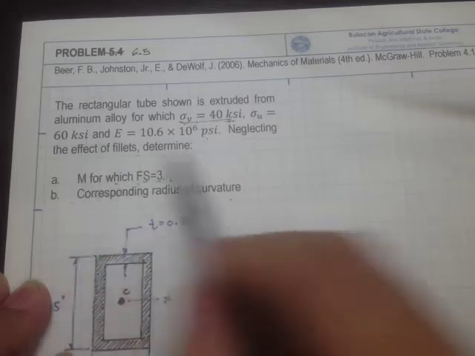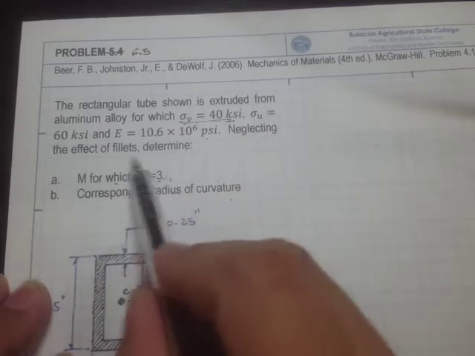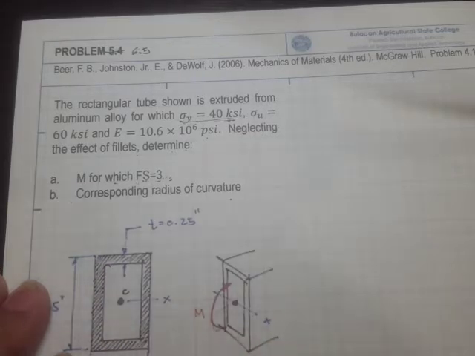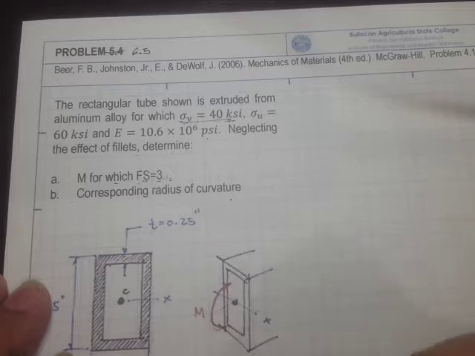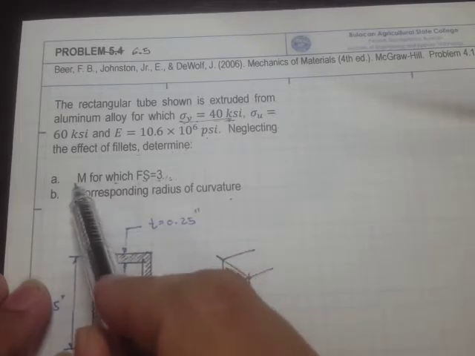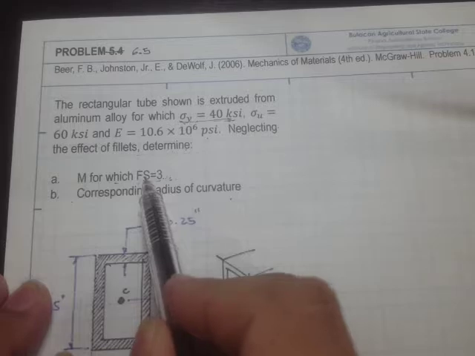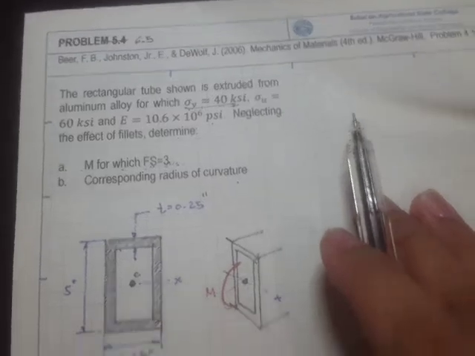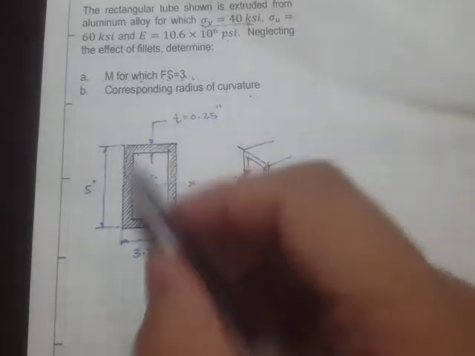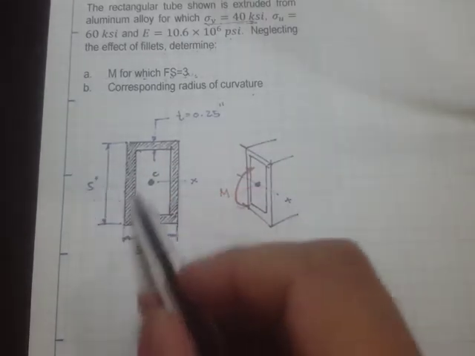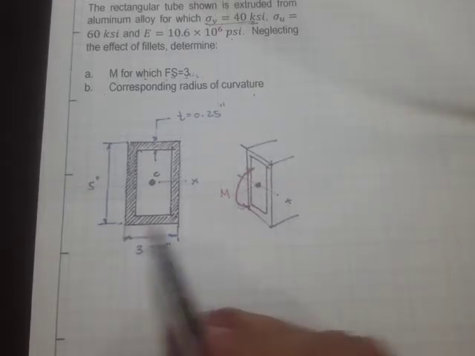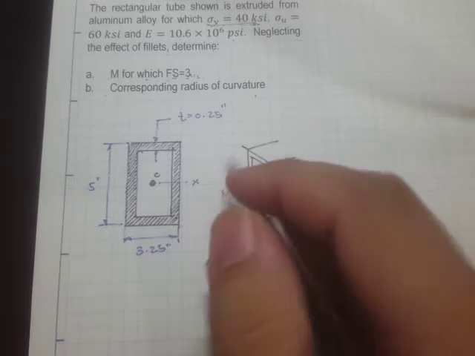So what this means is that if we neglect the effect of fillets, probably right here or right here, that simplifies our problem, and we are asked to find the internal moment for which the factor of safety is equal to 3. Here is the illustration. We have this rectangular tube, with 5 inches for this length, 3.25 inches for this length, and a thickness of 0.25.